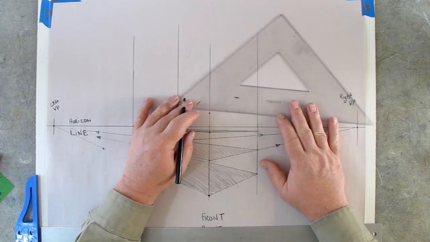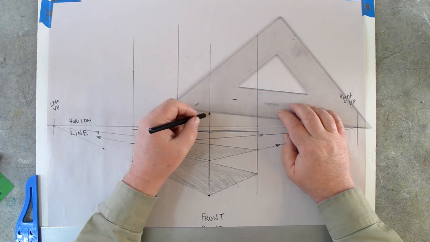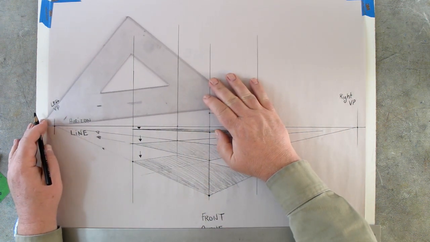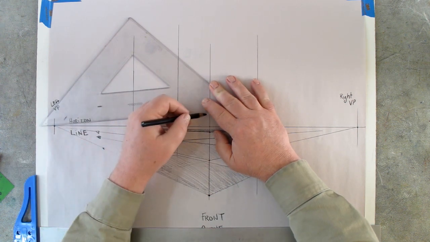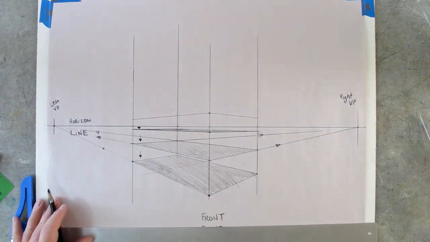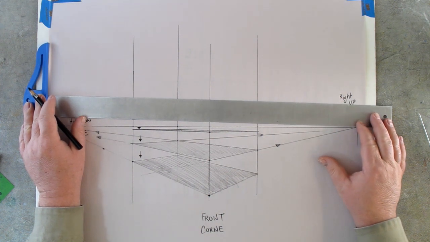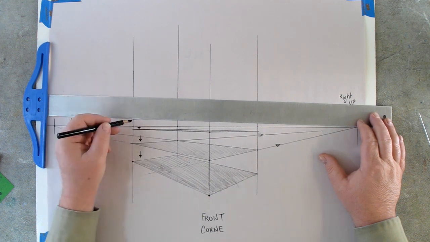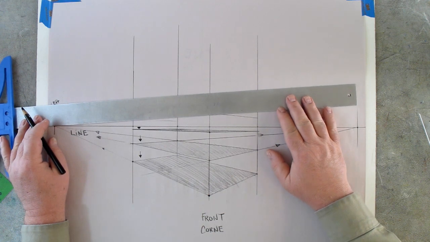So we're going to take this down to the right, like so, down to the left, like so. This thing goes down to the right, like so. And this would go down to the left.